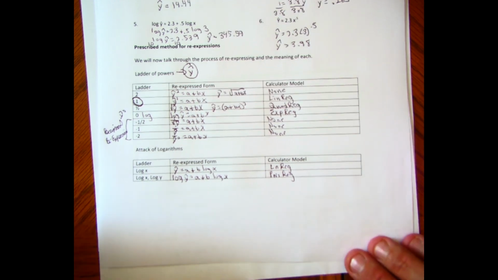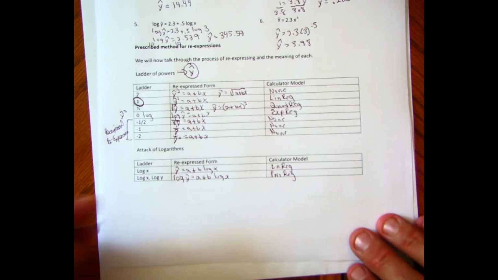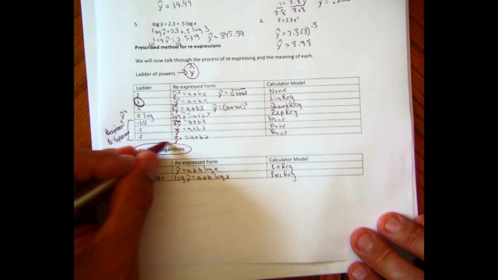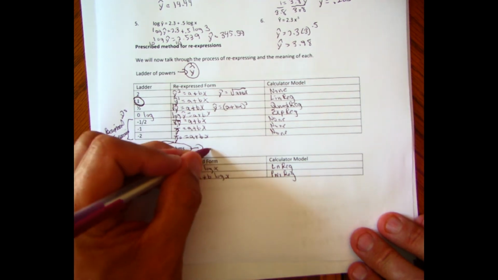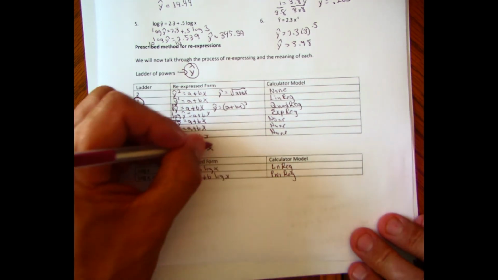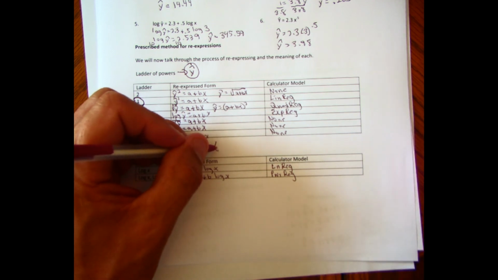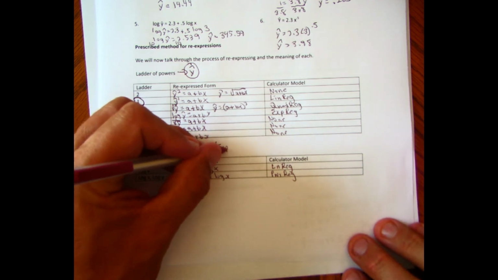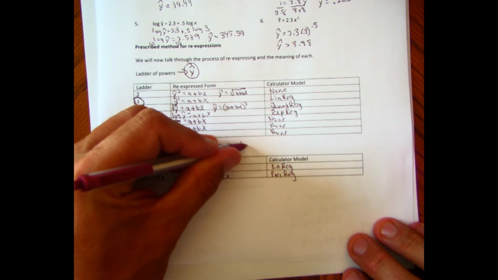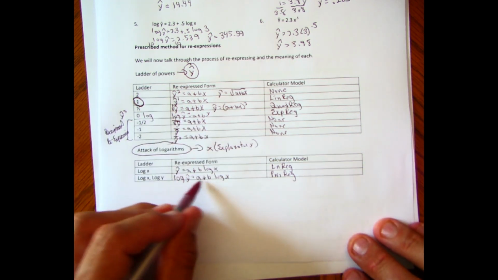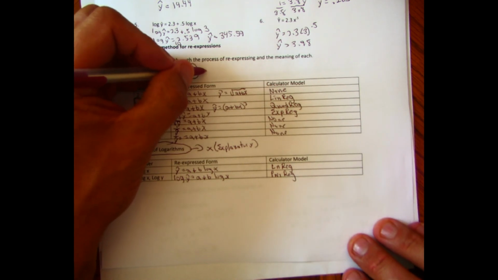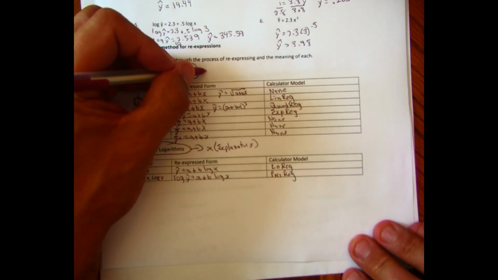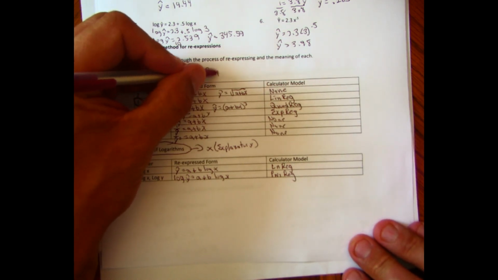Well, you're saying, Mr. O'Neill, what are all these things? Now, the logarithms are things that we're going to do to the x variable, or the explanatory variable. So these all involve the explanatory variable. This one involves both, and these up here in the ladder of powers only involve the response variable.